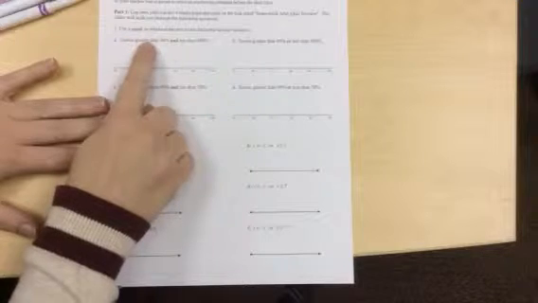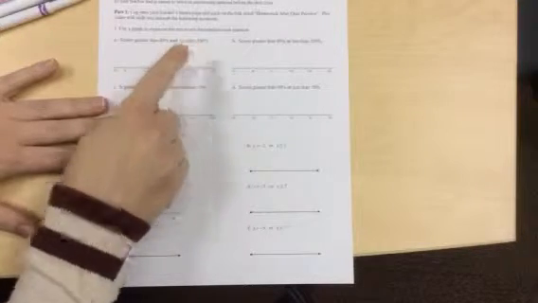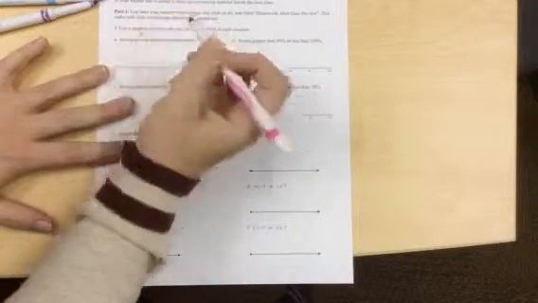So for A, scores greater than 80 and less than 100%. Okay, so if I want to write an inequality, the first thing, I'm going to say X is our test scores.